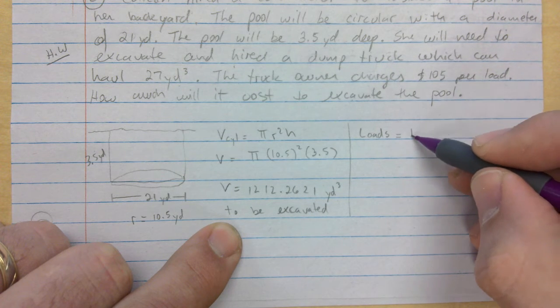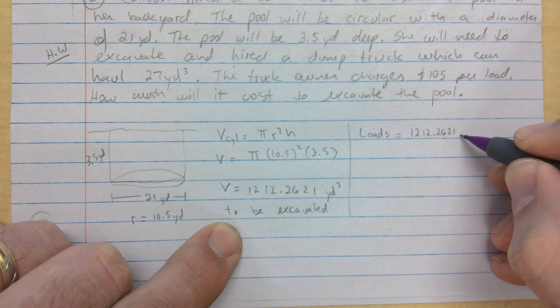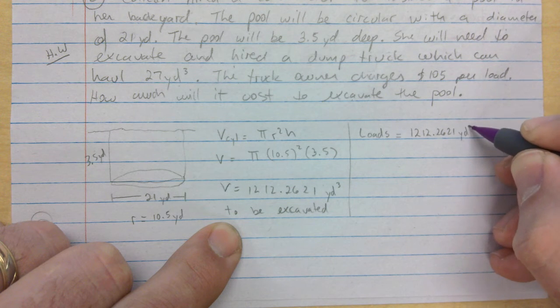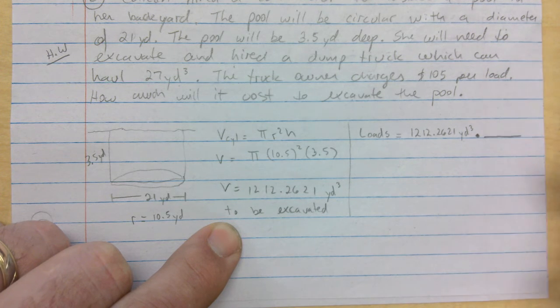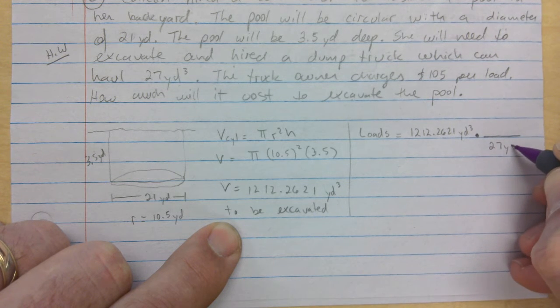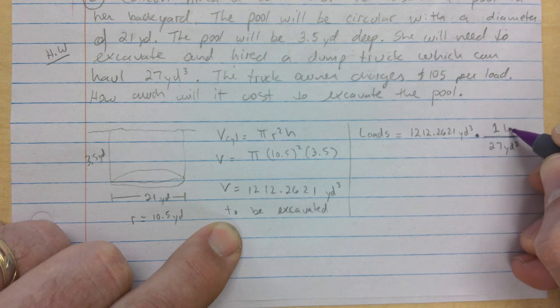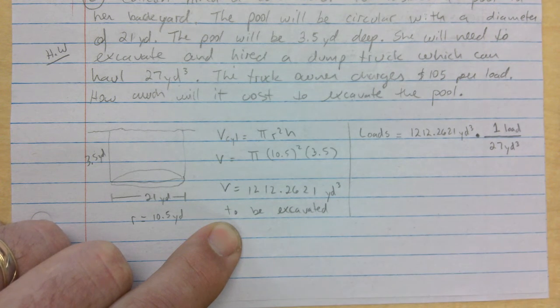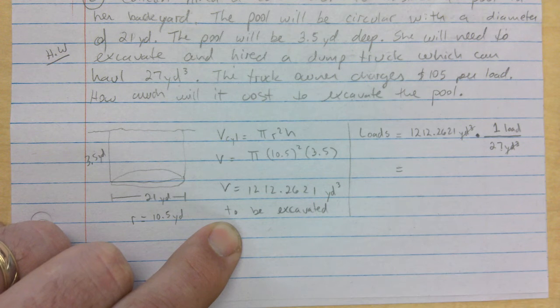So we will go 12.2621 cubic yards, and we're going to multiply by a rate that is given by the problem, and that is you get 27 cubic yards for one load. And so the cubic yards are going to cancel out. So you're going to divide that essentially to give you the number of loads.